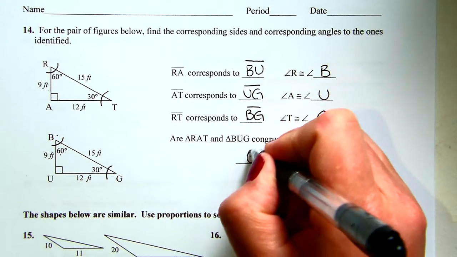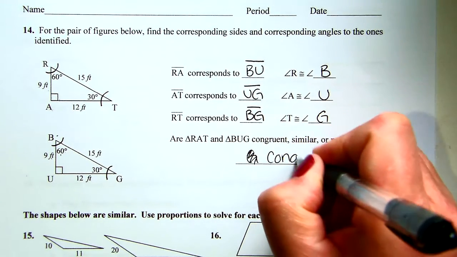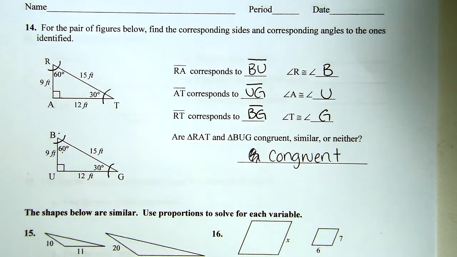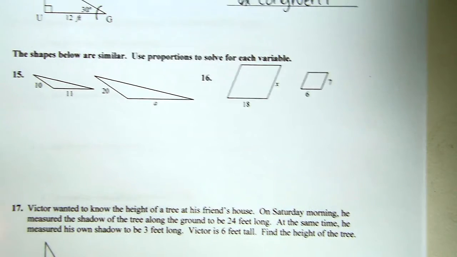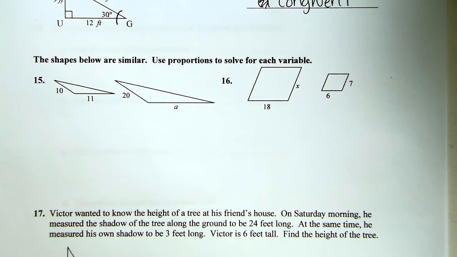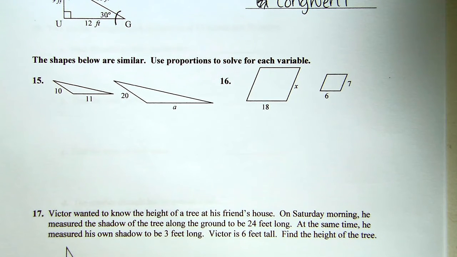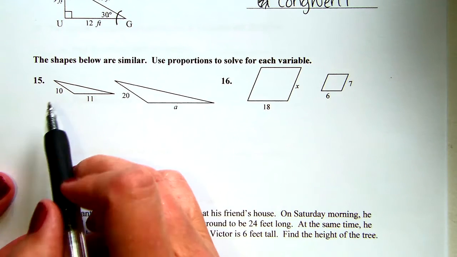Next, we're taking a look at number 15 and 16. Here we're using the shapes below, and we are determining what our missing value is. We're solving for each variable. So remember, we want to make sure that we're using corresponding sides. So we're going to go figure 1 to figure 2. On this one, I'm going to go 10 to 20. So 10 over 20, and I'm going to set that equal to 11 over A.